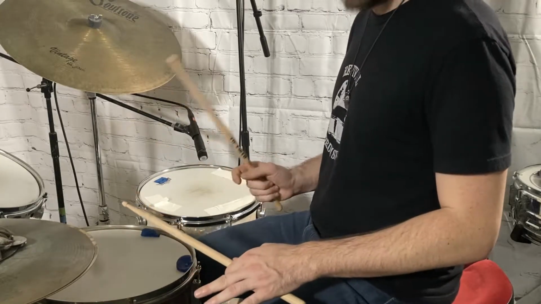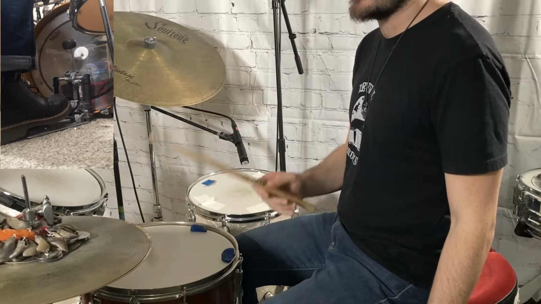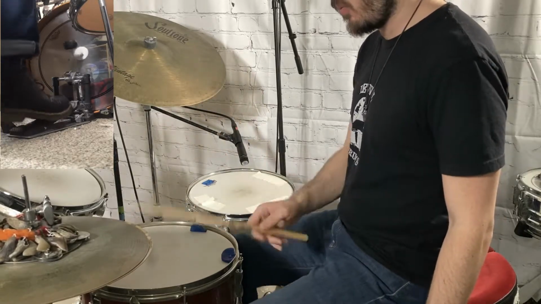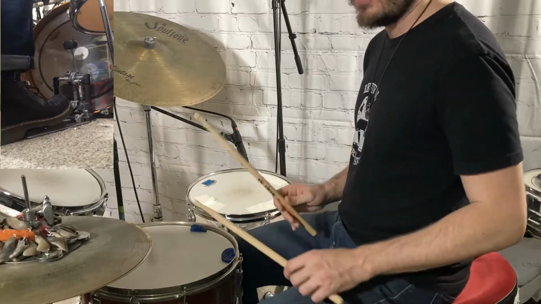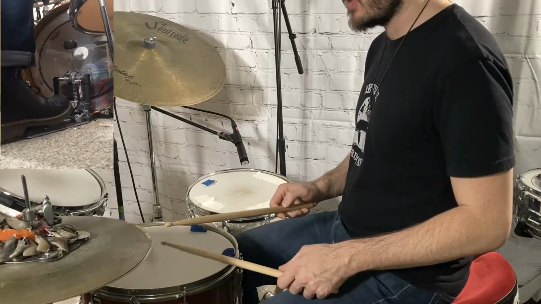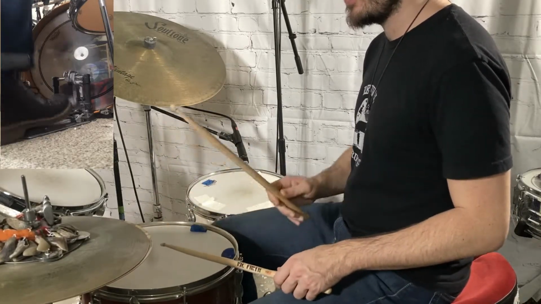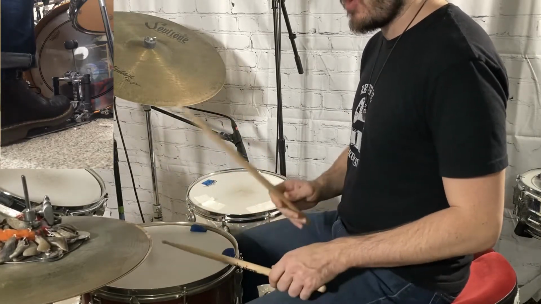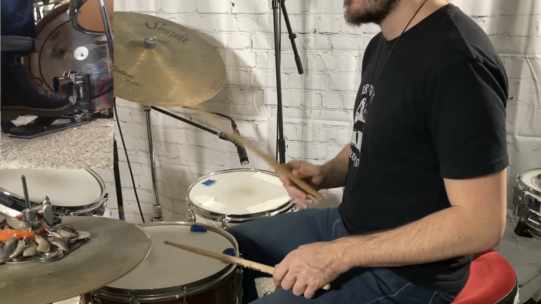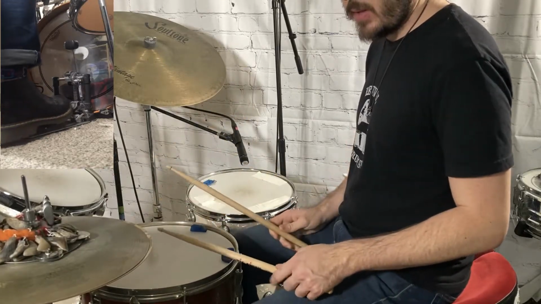The kick pattern will just be on 1 and the end of 3. So together with a hi-hat, 1 and 2 and 3 and 4 and 1. All 3 limbs together will sound like this. 1 and 2, 3 and 4 and 1 and 2, 3 and 4 and 1. Nice and slow.